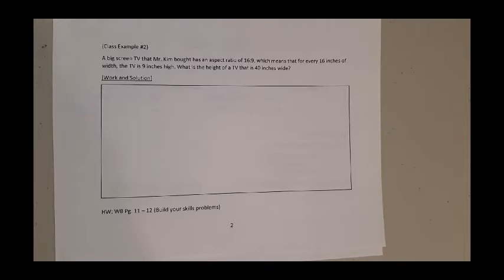Kim's TV has an aspect ratio of 16 to 9, which means that for every 16 inches of width, the TV is 9 inches high. What is the height of a TV that is 40 inches wide?